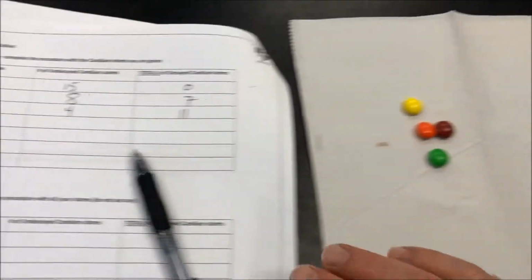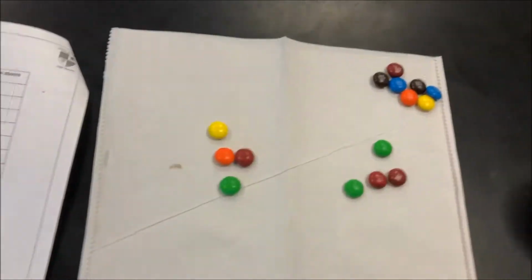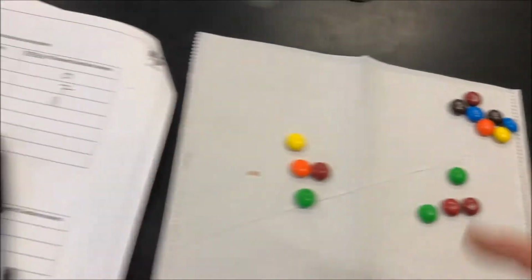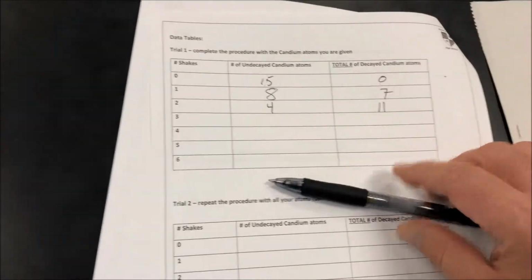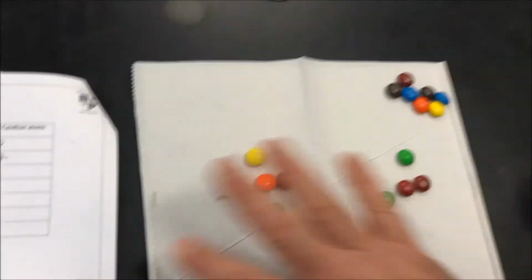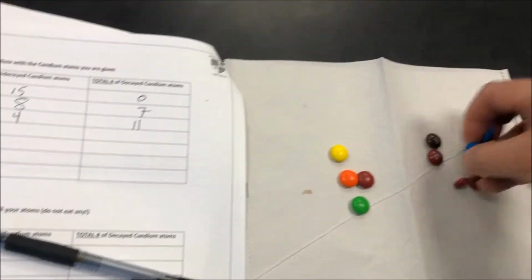That is going to screw everything up. You will not get accurate data if you do it that way. What you're going to do is complete this whole trial until there's none left to shake. When there's none left to shake, you're done with that trial.